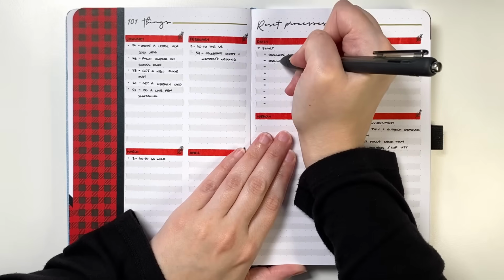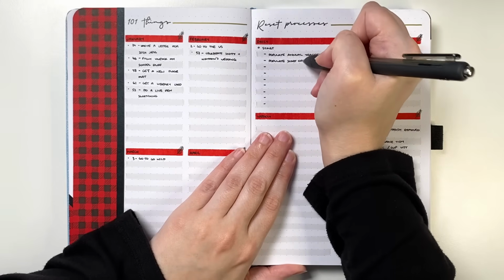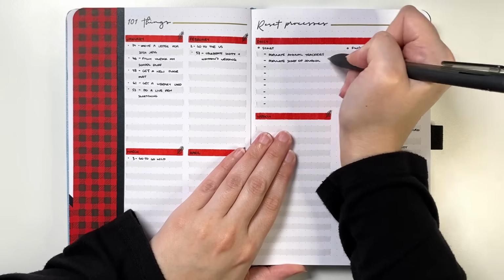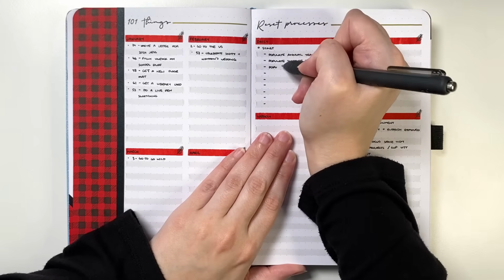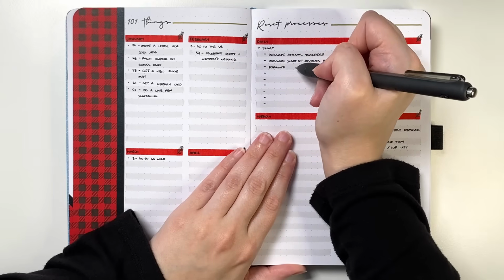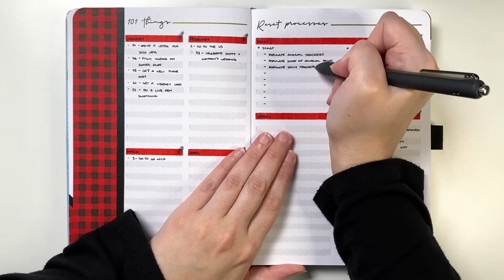You will also notice that there are some double ups between my lists, and that's just because I want to do them on the regular. Maybe the reset that's for a larger period of time is just a more thorough or in-depth version of that task. But for my daily reset processes, we have the start of day reset list, which is to 1.